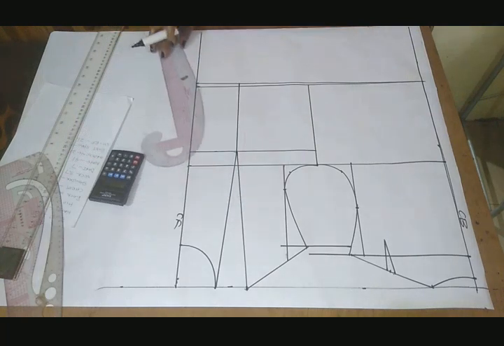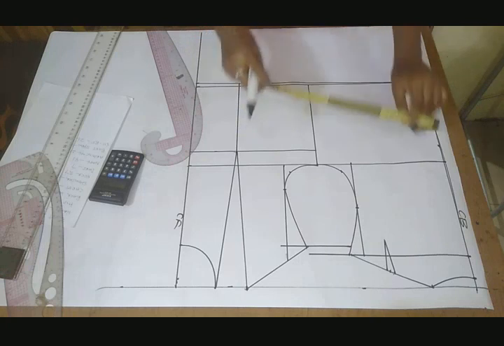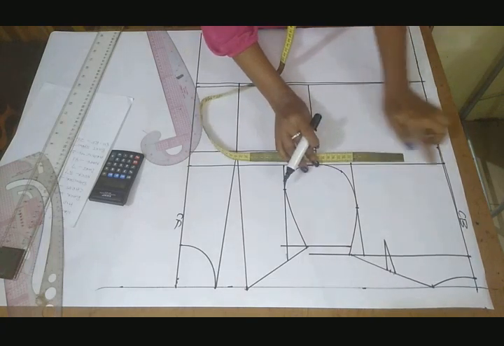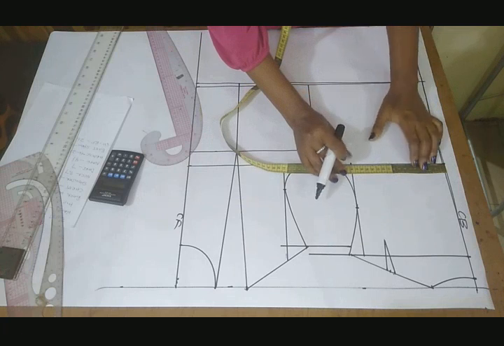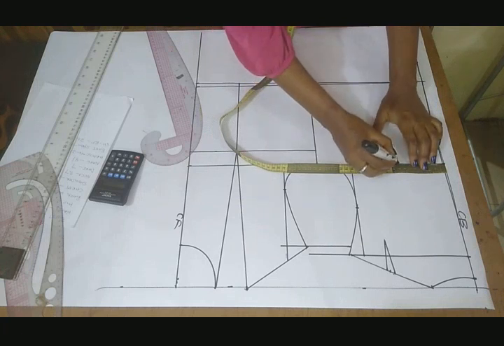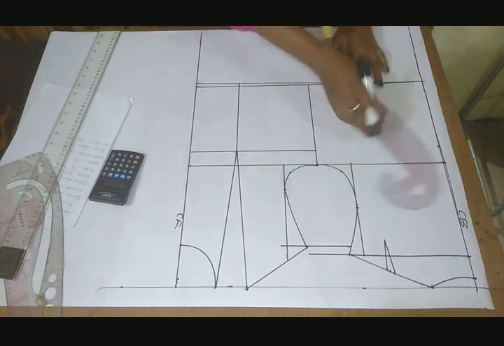Now I'll come to the back also, the back width here. I'm going to get the midpoint. So I'll square down.